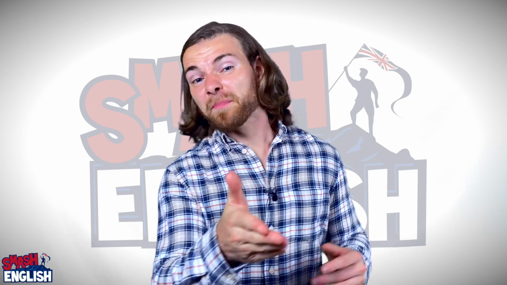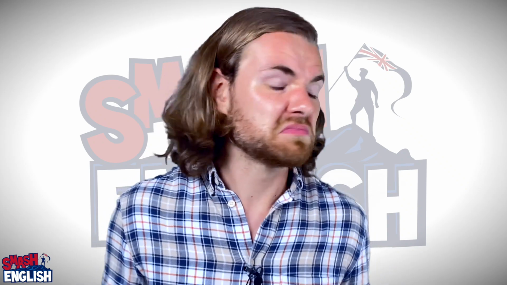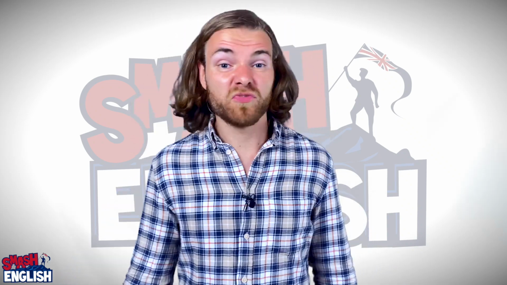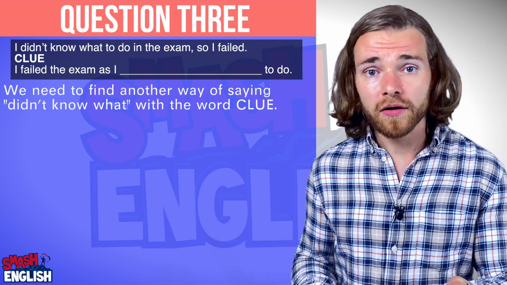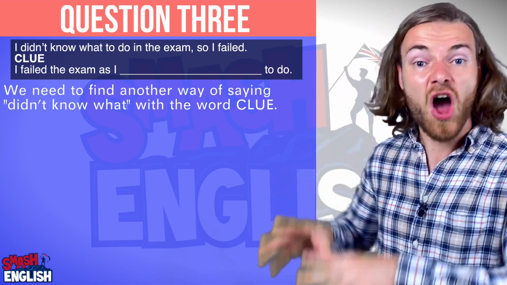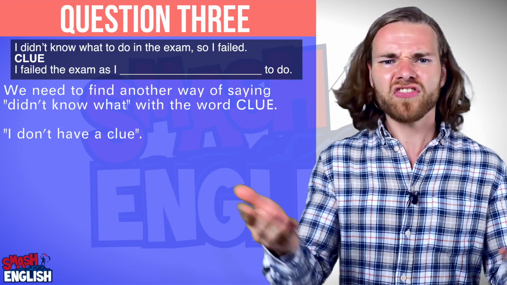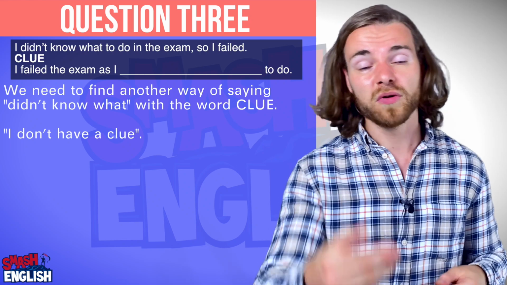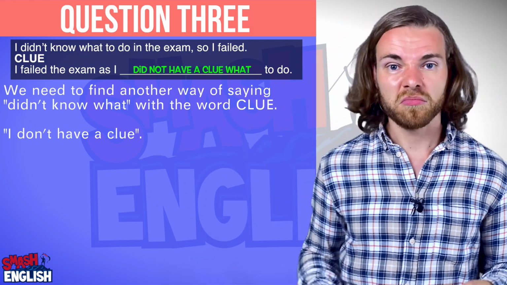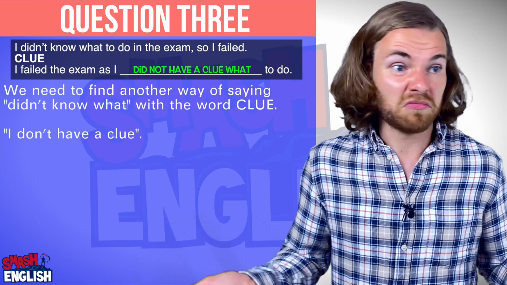This one is simple, if you know the idiom. If you don't know the idiom, then... sorry. We just need to find another way of saying didn't know what, using the word clue. Another way of saying I don't know is I don't have a clue. Our original sentence is in the past simple though, so I did not know becomes I did not have a clue. And then we just add what. I did not have a clue what to do, and that's the answer.